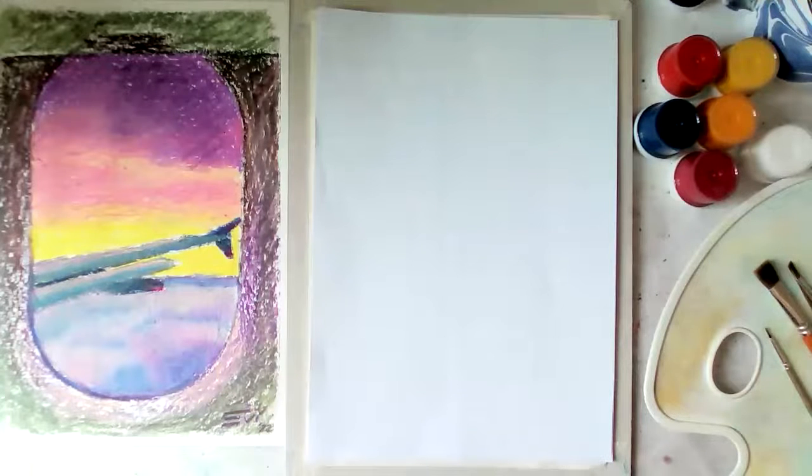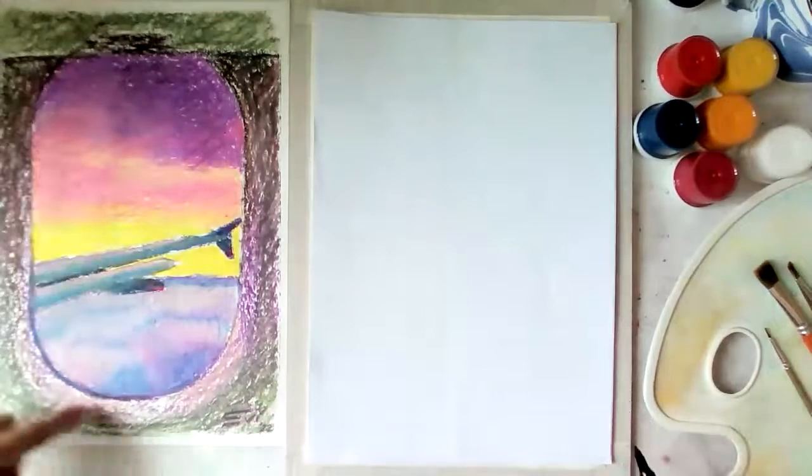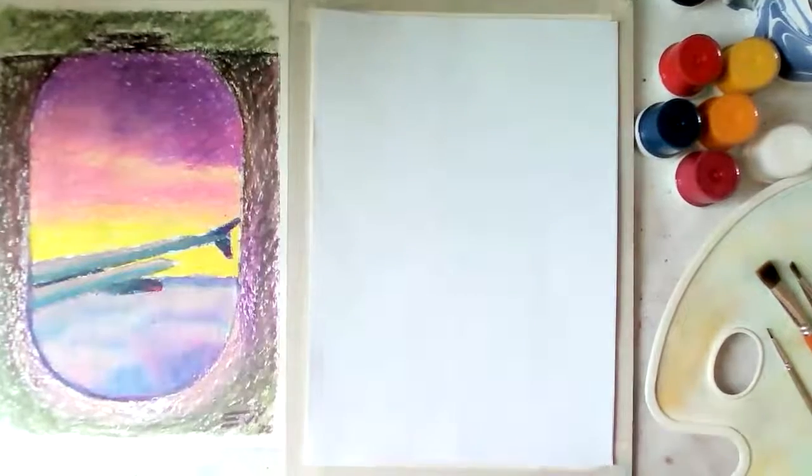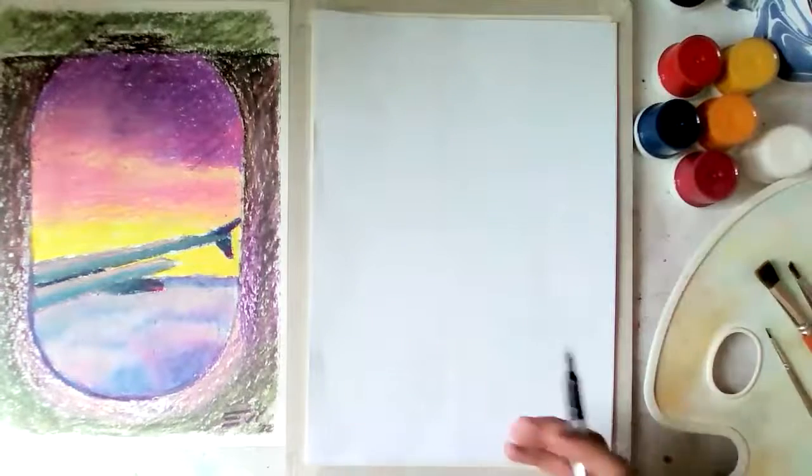All right, so today, a very unusual, very interesting view from the window, from the airplane. And yes, then of course, let's start with this big circle. And I suggest we don't do it all at once. Yeah, we do it in parts.